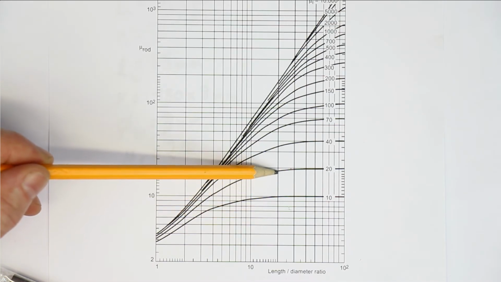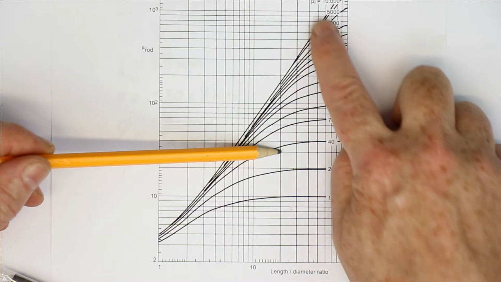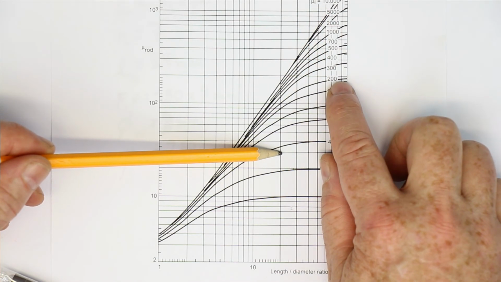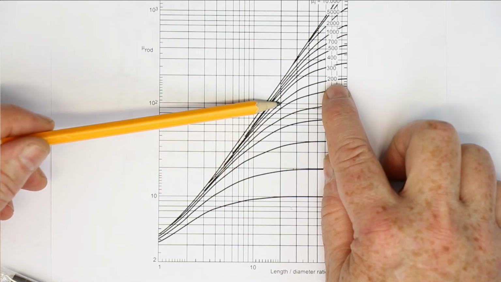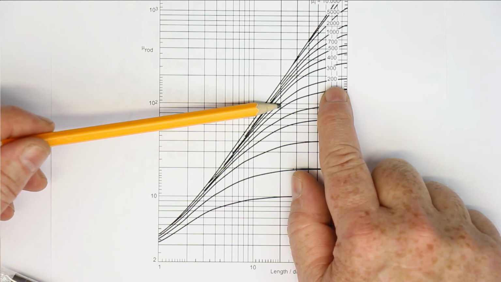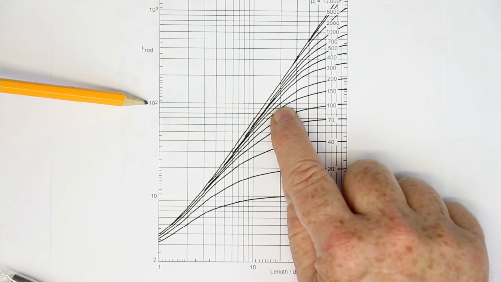And now we have an initial permeability of around 250, but you can see, let's take here the curve for 200. This drops down to around 100 or a little bit less.